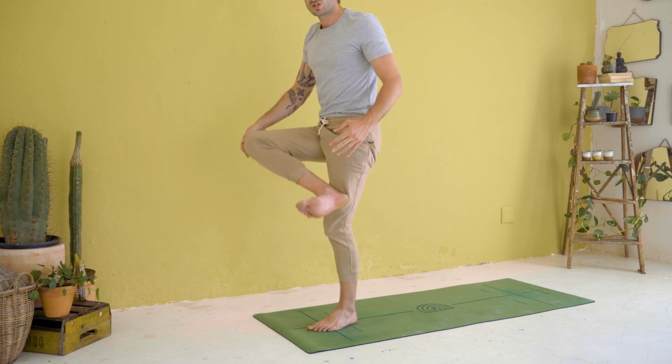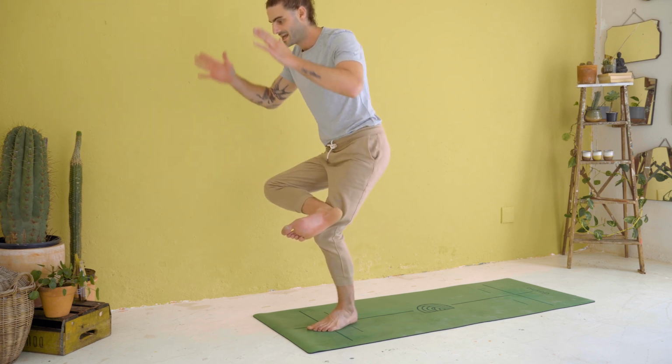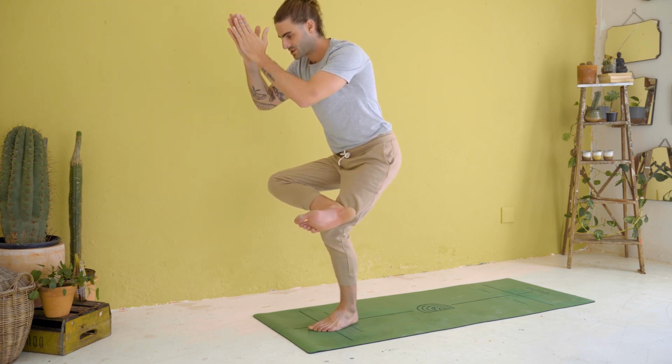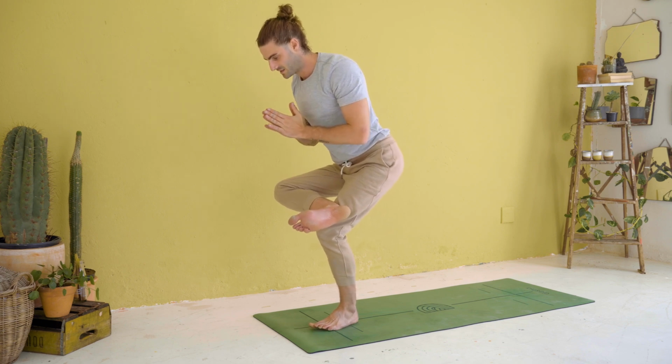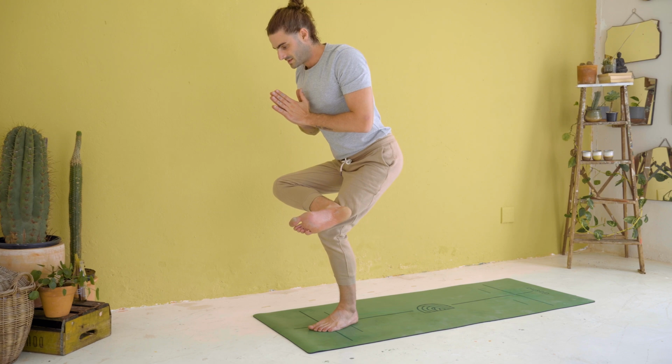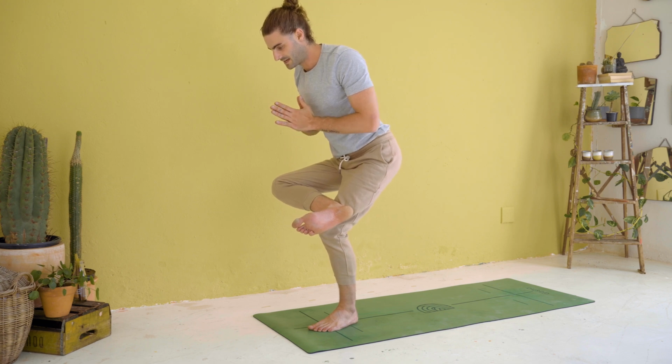Right foot stacks on top of the left. Flex your right toes. Hands come to prayer with structure. Melt down. Stay for the inhale. Stay for your exhale. Inhale.